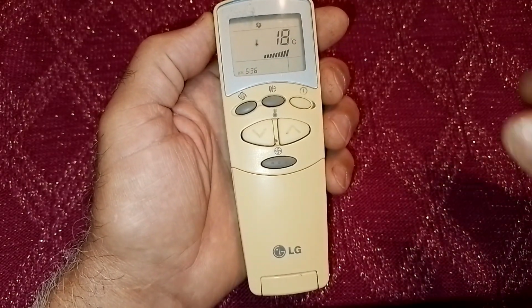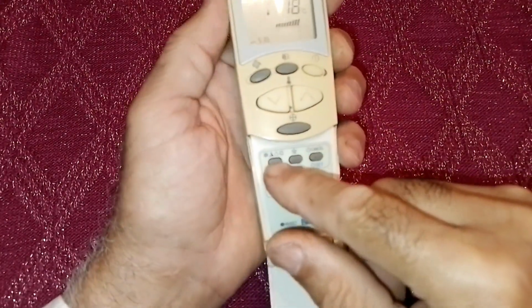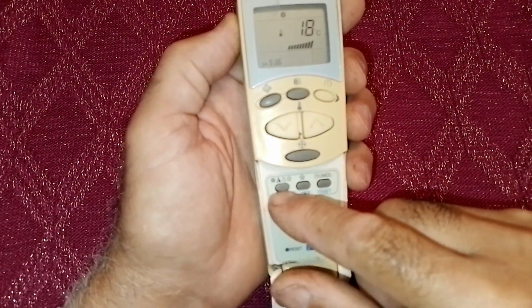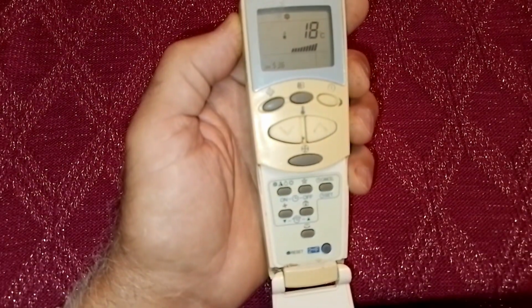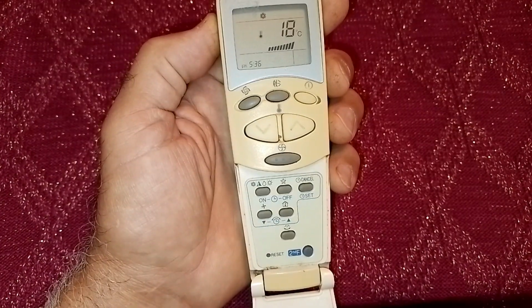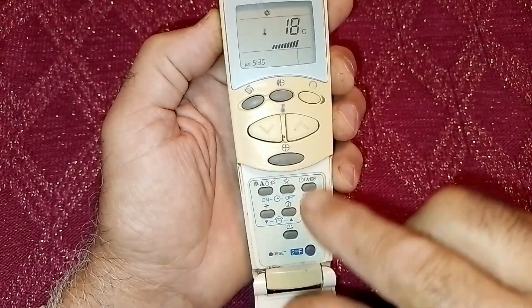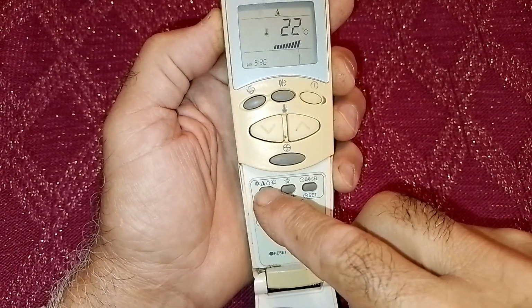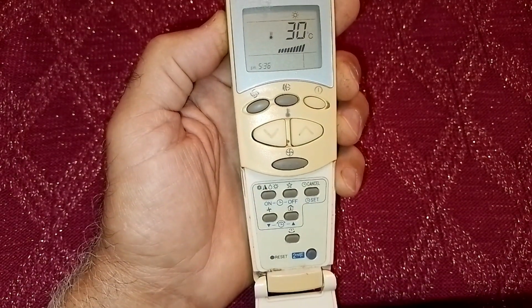The mode button of this air conditioner is located under the cover. This is the mode button, and with it we can change the mode of the air conditioner. The air conditioner has 4 modes: cooling, auto, drying, and heating modes.